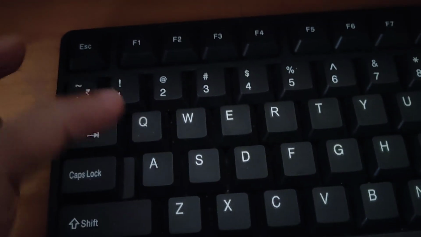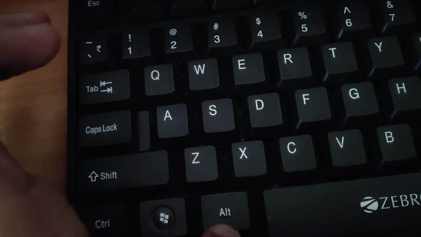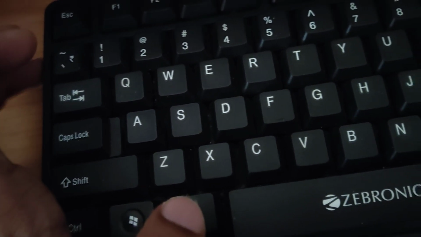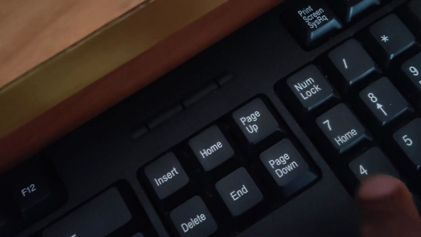So in your computer keyboard, this is the alt key, and this is the number lock. So first you must turn on the number lock.